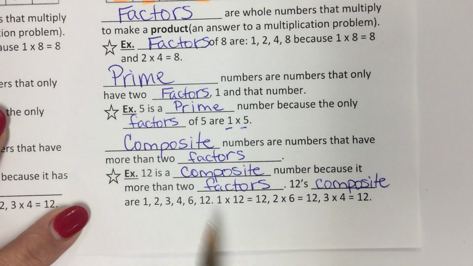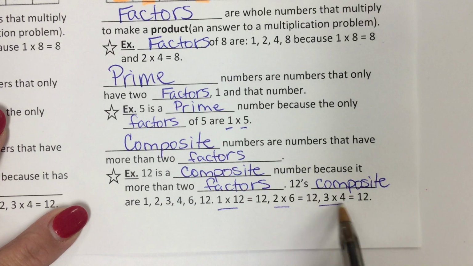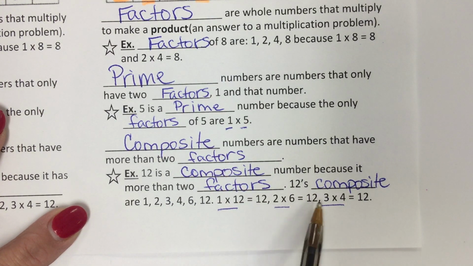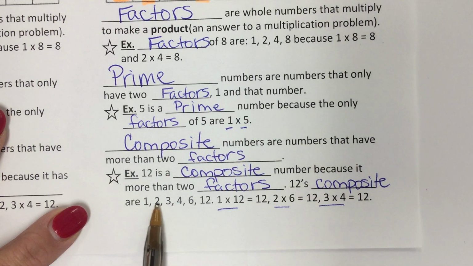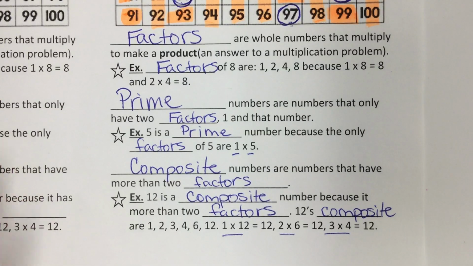Anyways, so 12, I have 1 times 12, 2 times 6, 3 times 4. So the factors are 1, 2, 3, 4, 6, 12. Okay? All right, so that is your review for prime and composite divisibility rules.